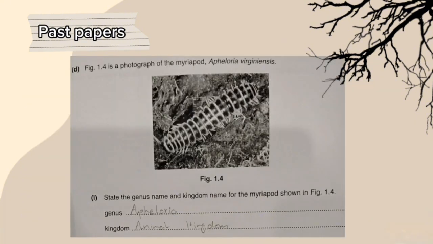Question number 14. Figure 1.4 is a photograph of the myriapod Apheloria virginiensis. State the genus name and kingdom name for the myriapod shown in Figure 1.4. So the genus is Apheloria and the kingdom is Animal Kingdom.